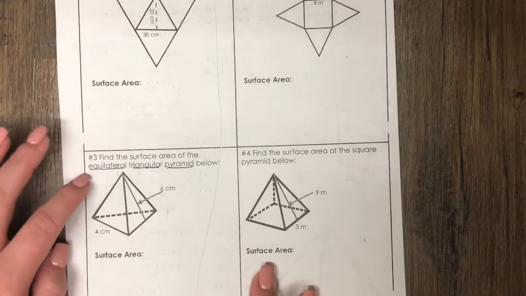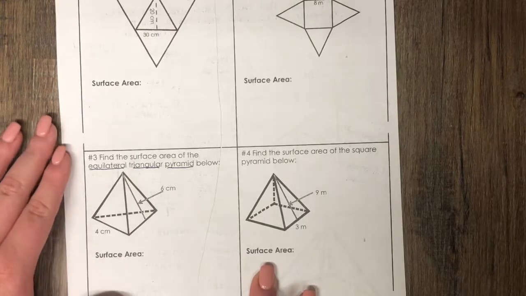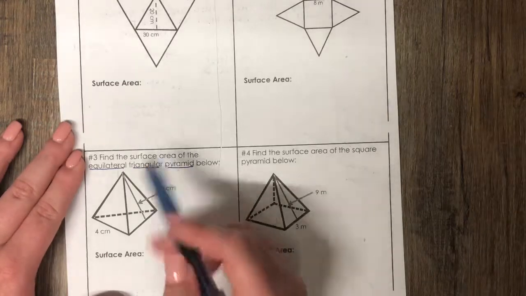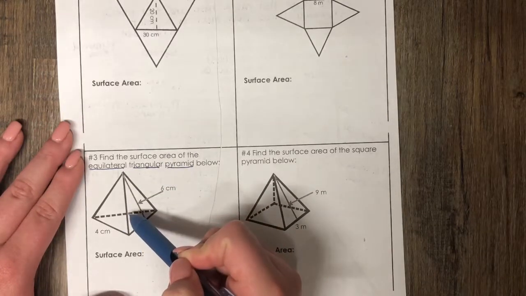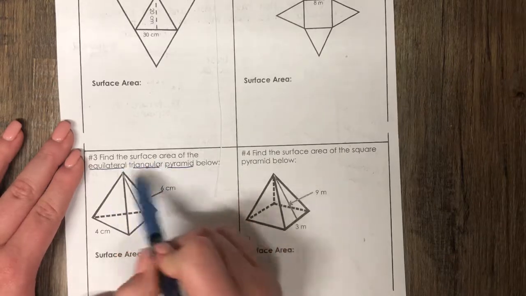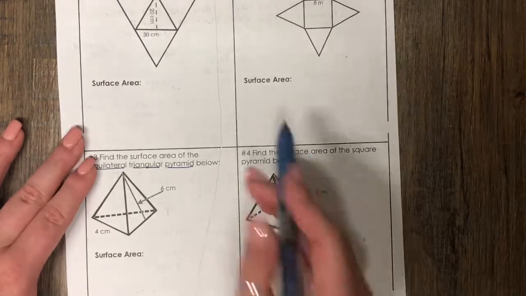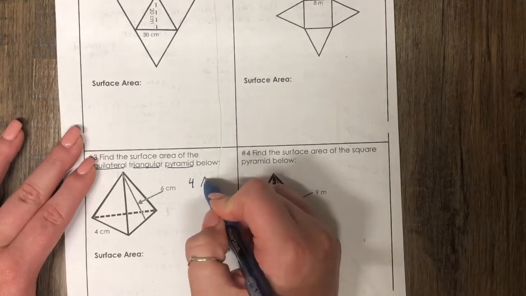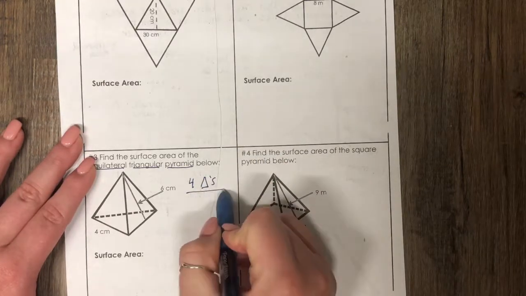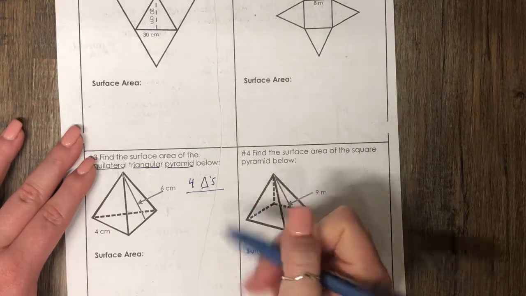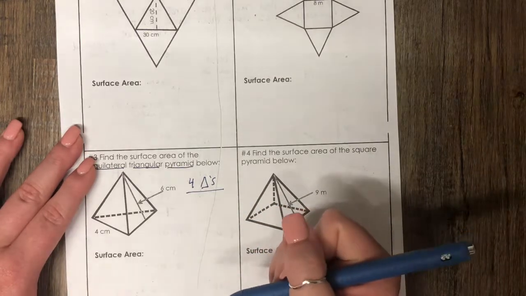So remind me again, what does equilateral mean? If you said the shapes are equal, you're correct. So that means every triangle is going to have the same area. So how many triangles make up this triangular pyramid? If you said 4, you're right. So we're going to have 4 triangles. So if we find the area of one, we add that area together 4 times or multiply by 4.